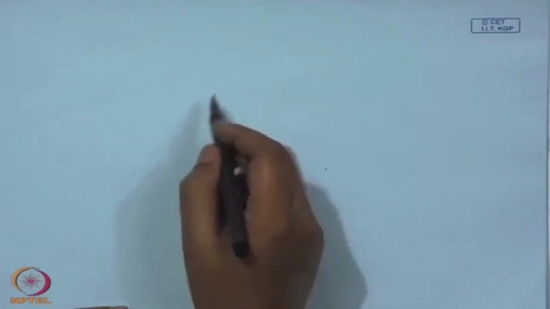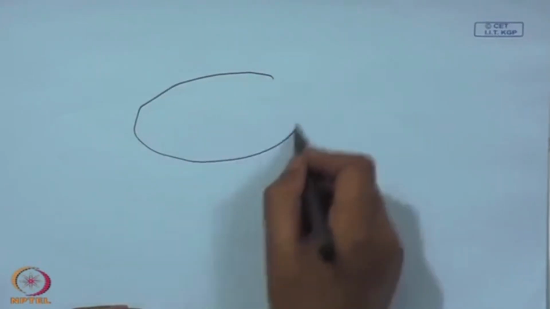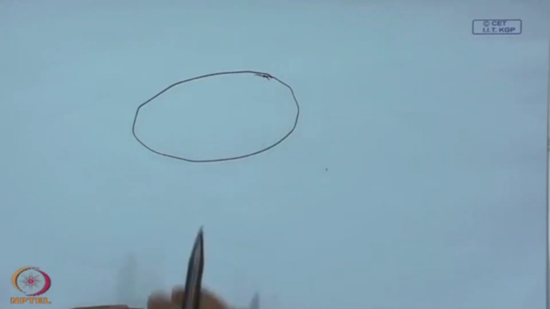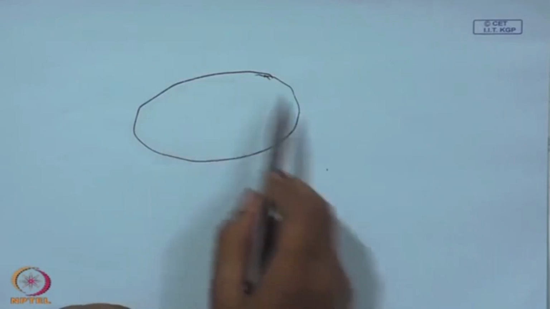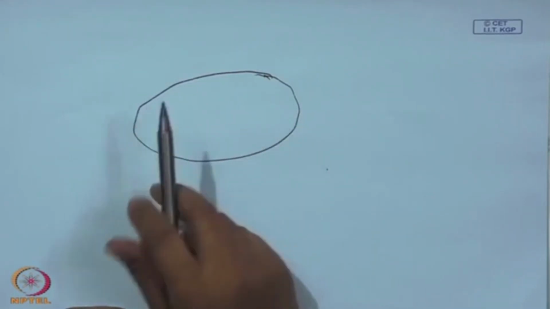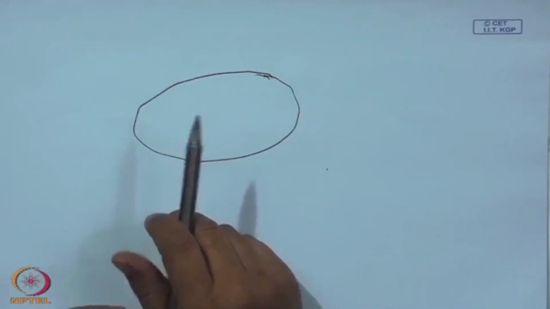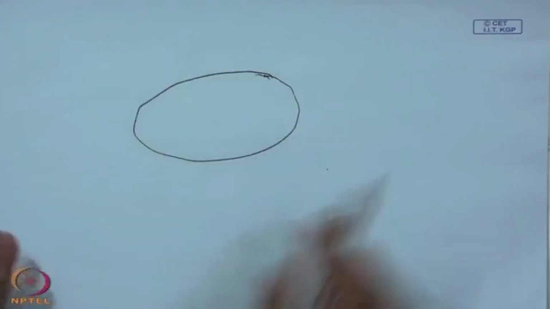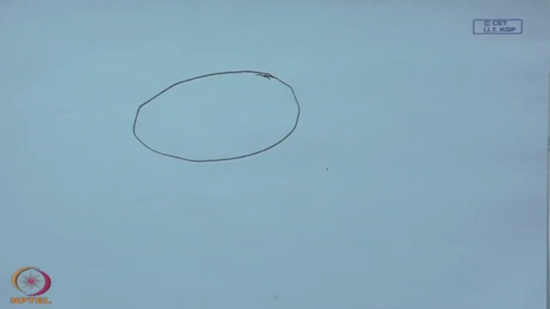Think about that. Let us consider as an example that this is an enclosing volume. Then the surface forces acting on this element simply depend on the surface area of this enclosure.